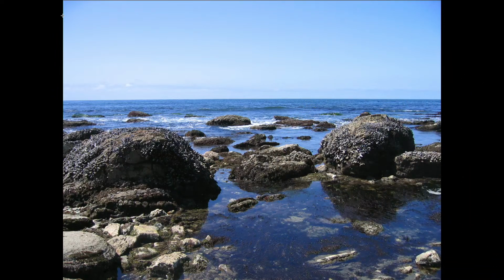My name is Sarah. I'm one of the educators here at the Aquarium of the Pacific, and we get to talk about one of my favorite habitats today. We've got a picture of it right here. This is a tide pool. Now, you might be familiar with this habitat, especially if you live here in Southern California. This is one of our local habitats, and it's a really cool habitat because it's really easy to go visit.